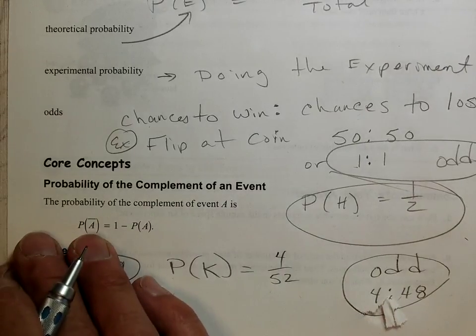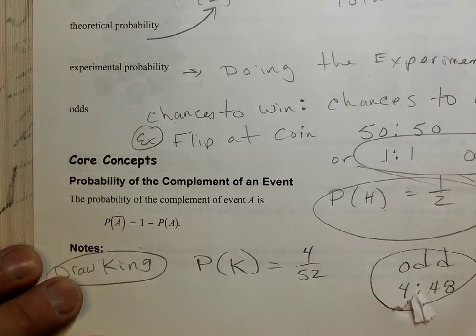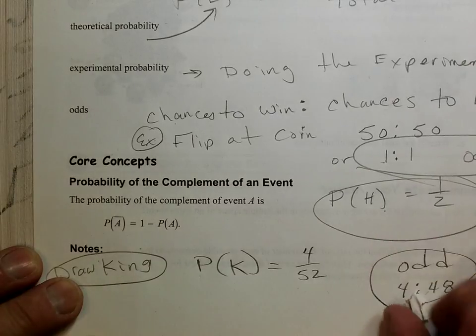That's way too high. Nobody would offer that, because you'd probably lose. And if you had to pay to play it, you probably wouldn't win, right?